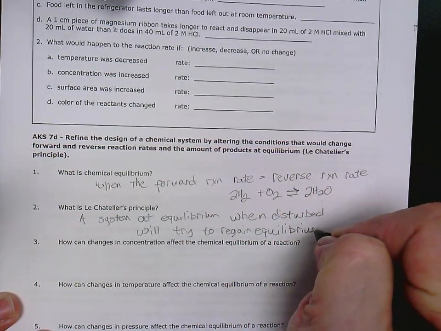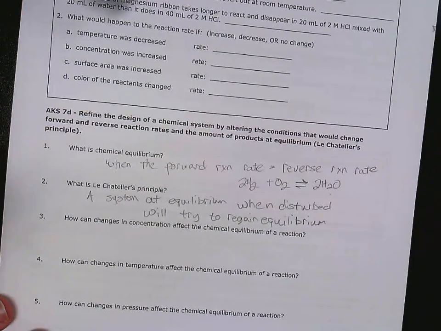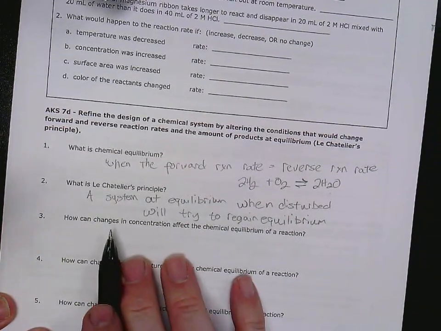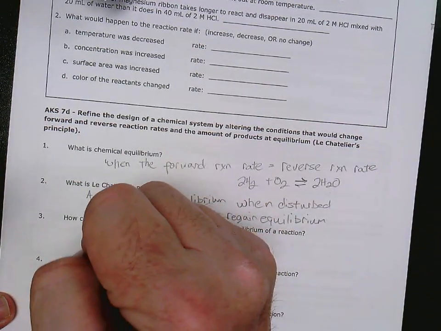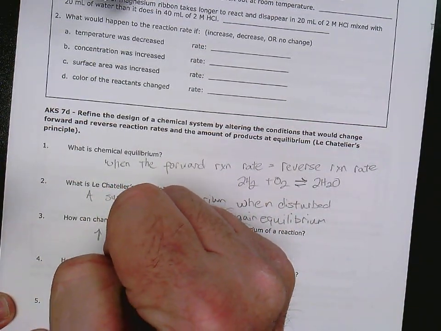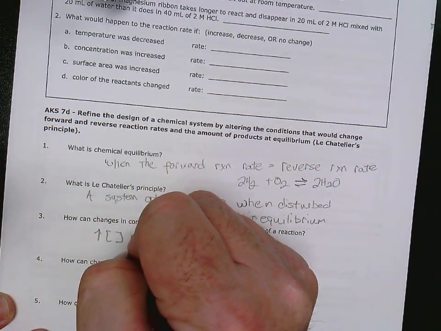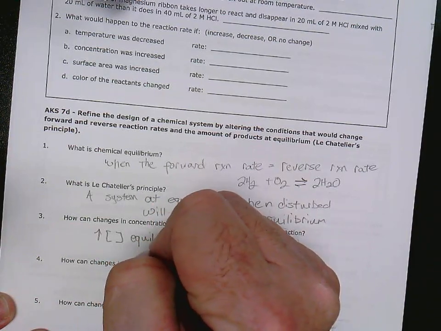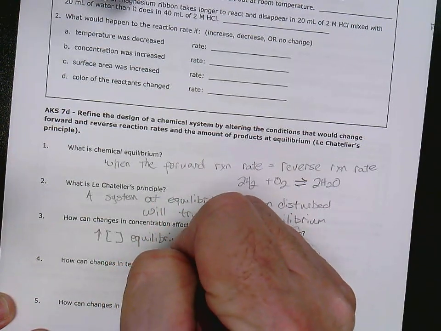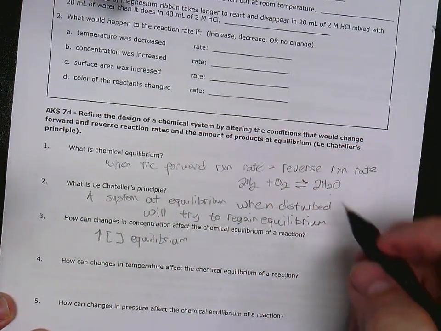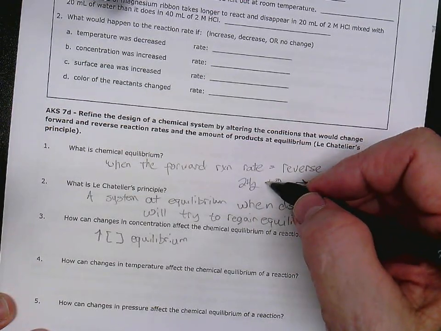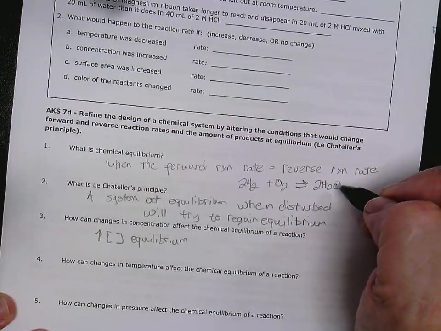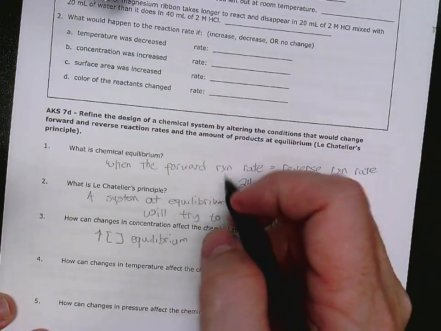And it will do that by making more products or making more reactants or whatever it has to do. How can changes in concentration affect the chemical equilibrium? Increases in concentration, equilibrium shifts away from. It runs to the other side. Remember, the dividing line is the arrows. So if this side is increasing concentration, then it runs to this side. If this side is increasing concentration, it runs to this side.